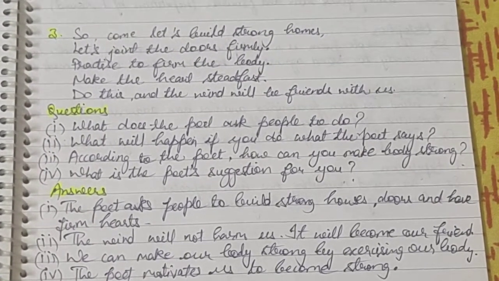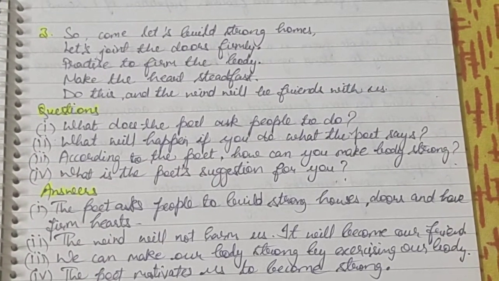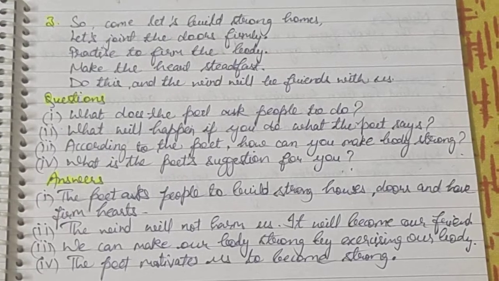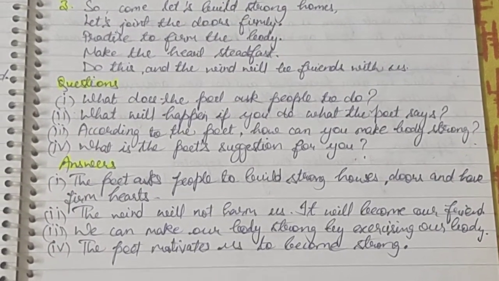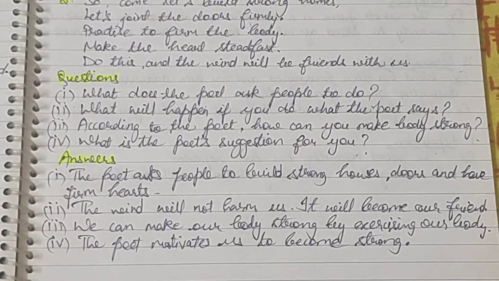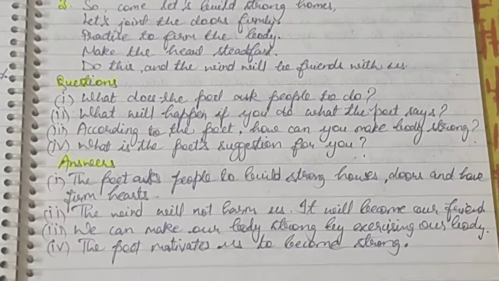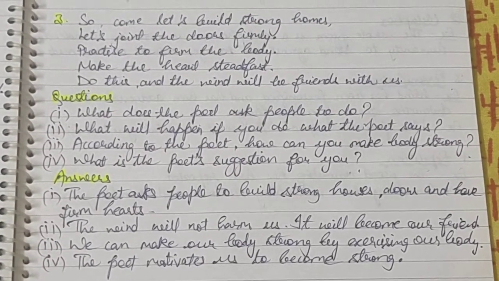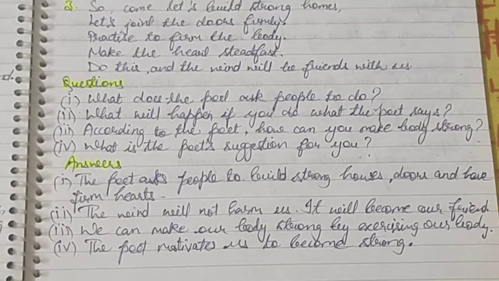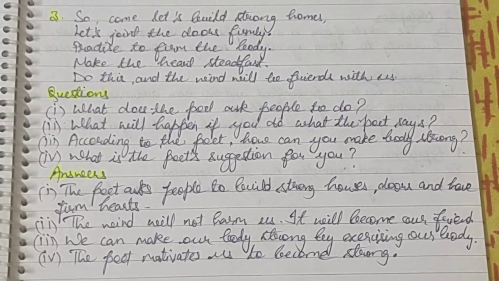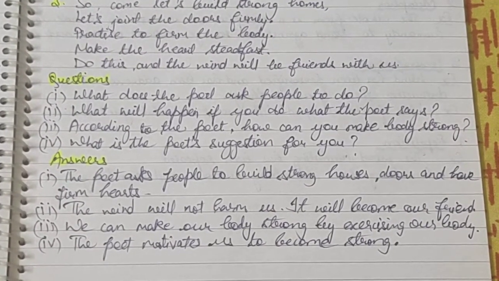Now, what will happen if you do what the poet says, and what is going to happen if you do what the poet is saying? Then the wind will not harm us, it will become our friend. The wind will not be able to harm us and will be our friend. Now the third question from this stanza is, according to the poet, how can you make the body strong? We can make our body strong by exercising it. So if we are doing exercise, we can make our body strong.